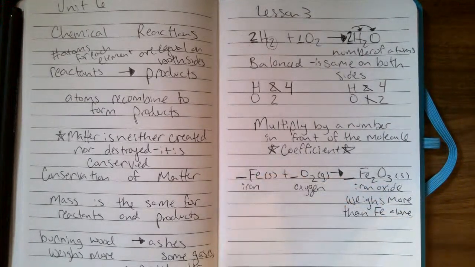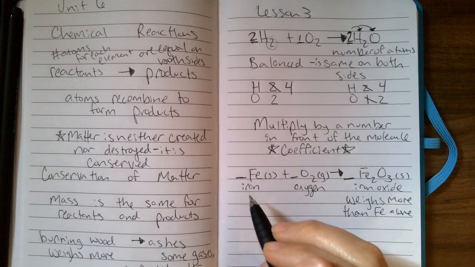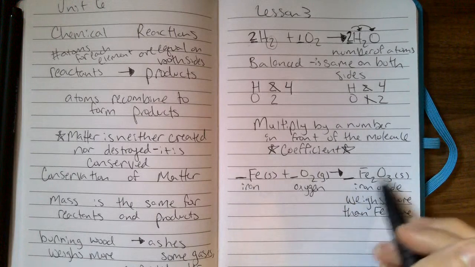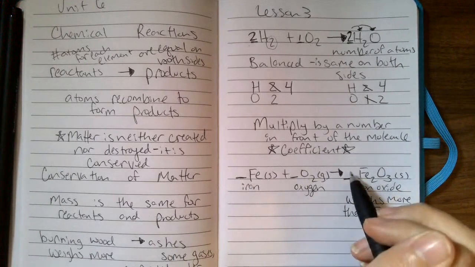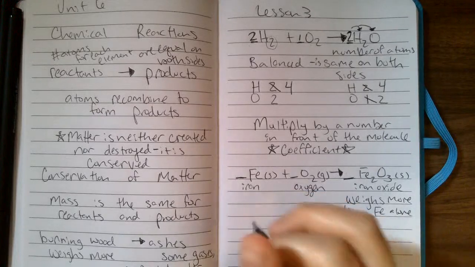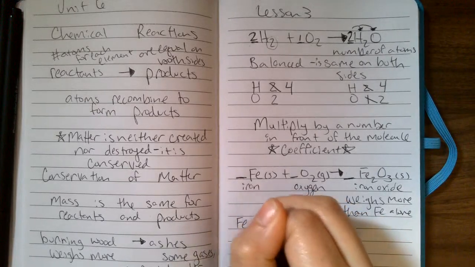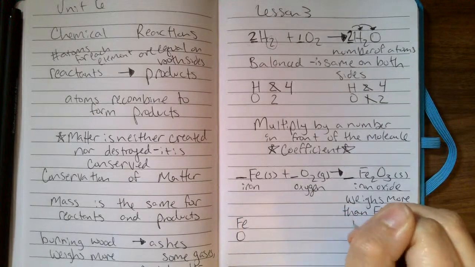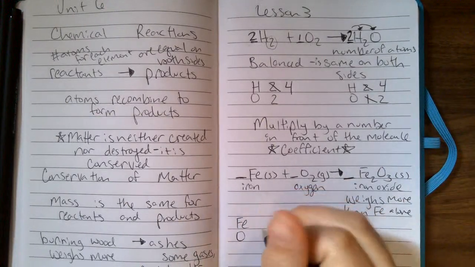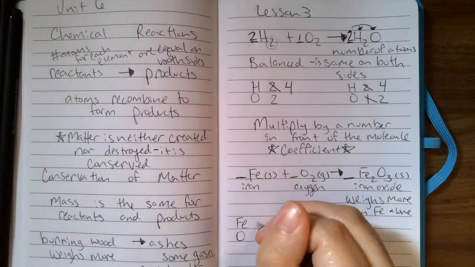I'm going to make spaces for my coefficients. Whenever we multiply, we can't change these molecules. We can't change the little numbers. We can only multiply coefficients in the front. We just have two elements here, again iron and oxygen. On the first side, we have one iron.